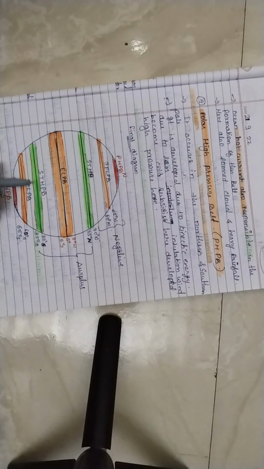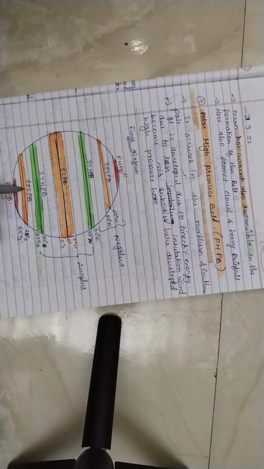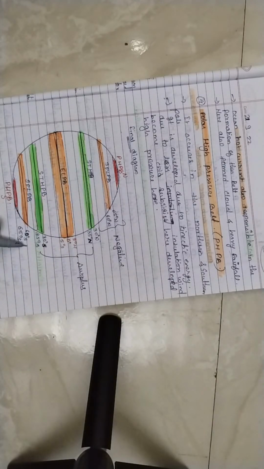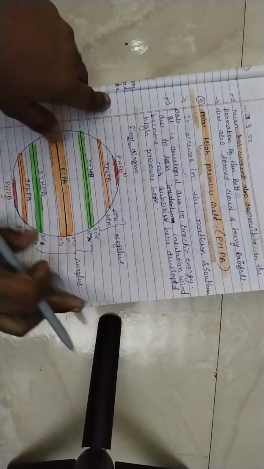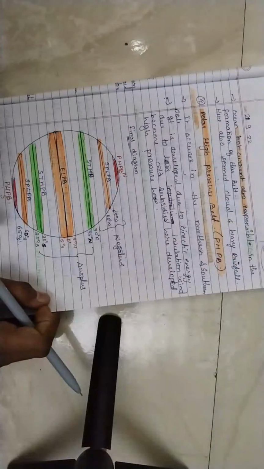Equatorial low pressure belt. Subtropical high pressure, subpolar low pressure belt, and this is the polar high pressure belt in the south. Okay, and these are the degrees which are mentioned over here. You can understand this is negative and this is positive.